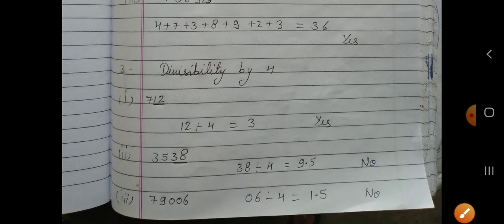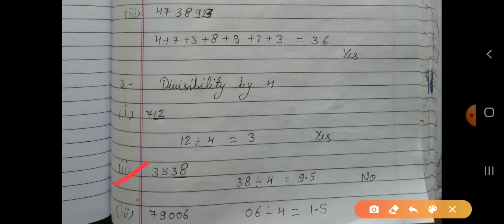Next part is 3538. What do we have to do to check the divisibility by 4? We have to take the last two digits, 3 and 8, and divide this by 4. Yes, it is not completely divisible. So 3538 is not divisible by 4.